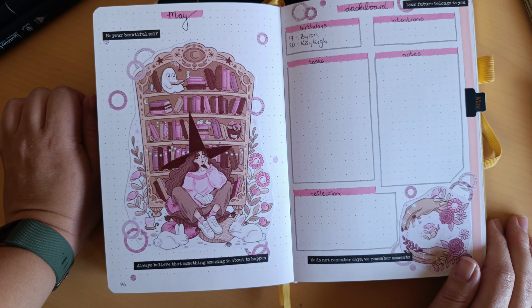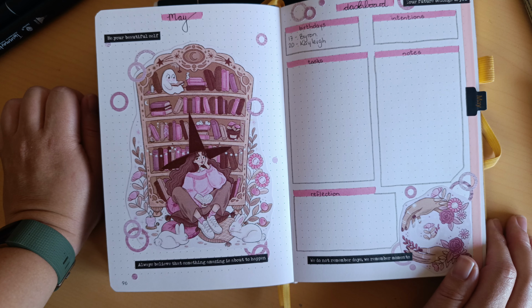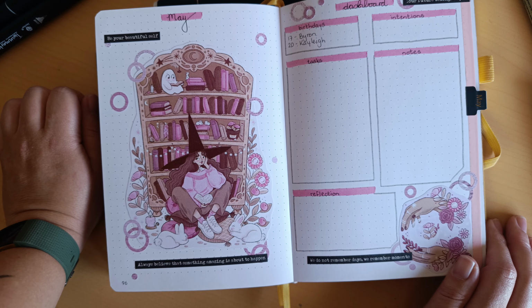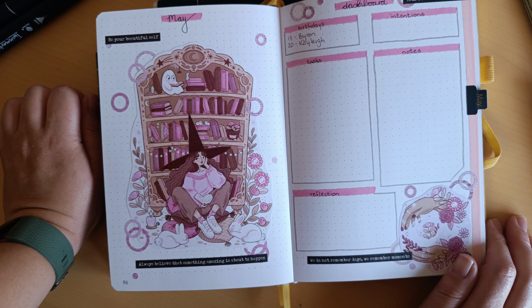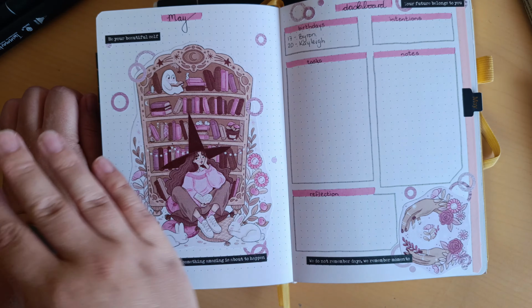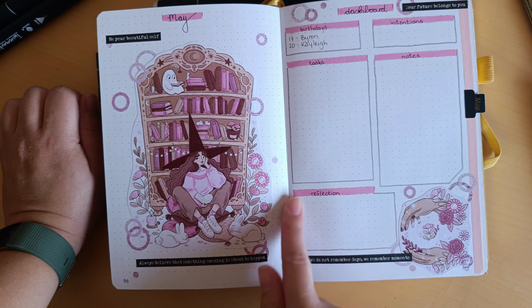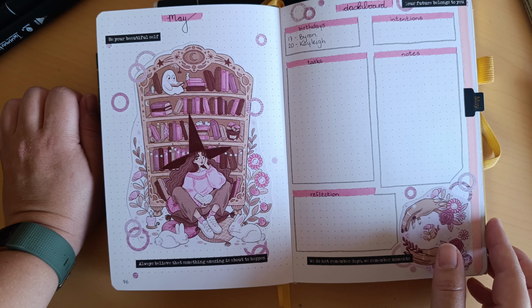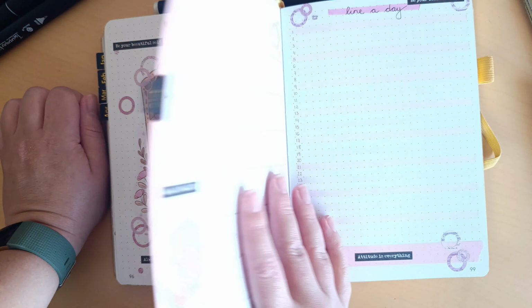Notes is my place where I give myself the space to acknowledge what's happened in the month, maybe something that I need to remember, something that I want to acknowledge, something that I want to differentiate from one month to the next. And then at the end of the month, I just have a little blurb where I can reflect on what happened in the month.